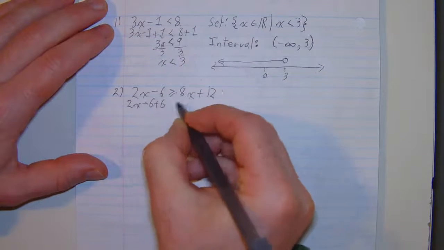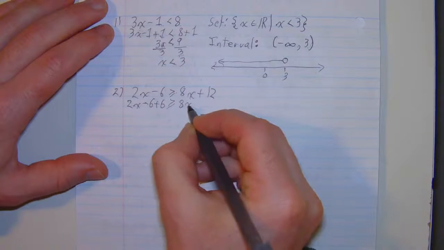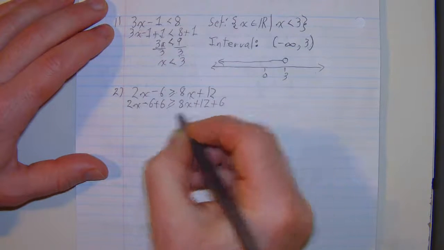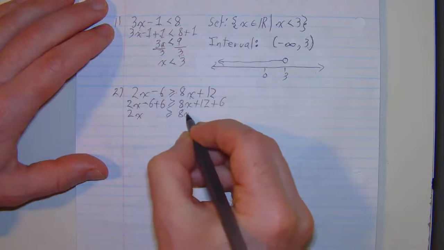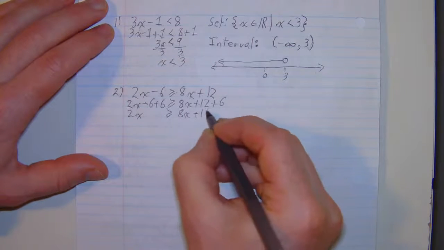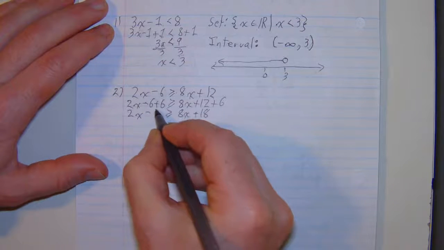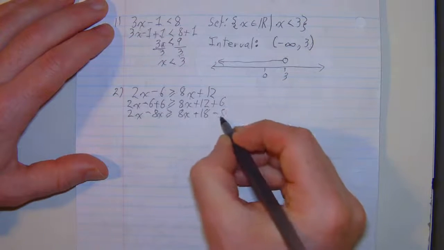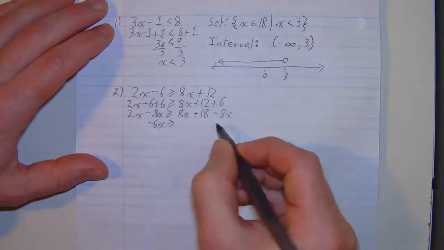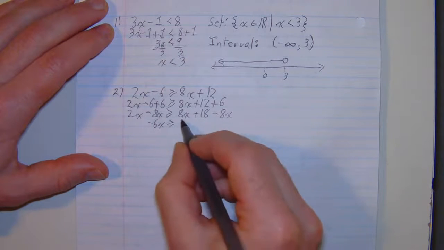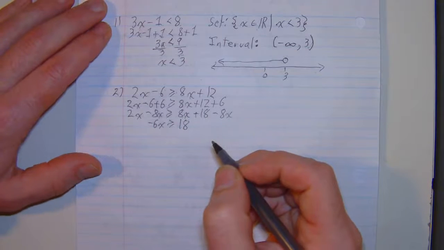Minus 6 plus 6 greater than or equal to 8x plus 12 plus 6. 2x greater than or equal to 8x plus 18. And now I'm going to subtract 8x on both sides. We'll end up with negative 6x greater than or equal to 8x minus 8x is 0. So 18 is all that's left there.